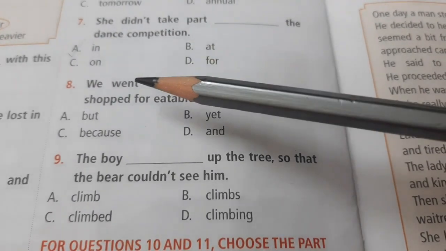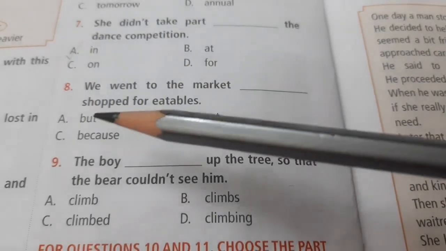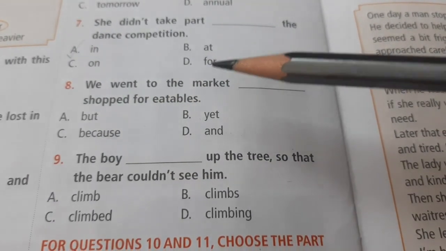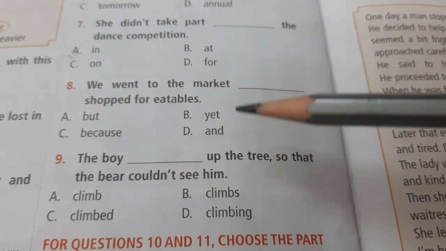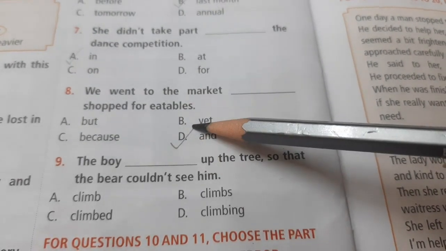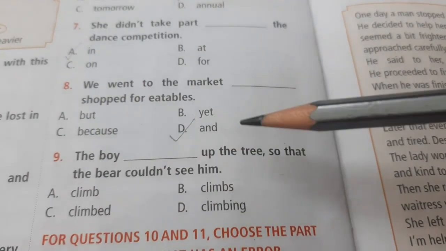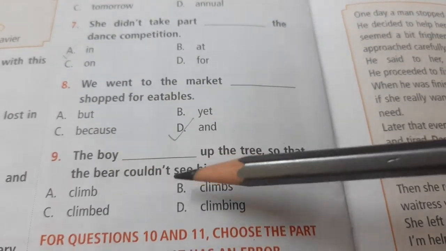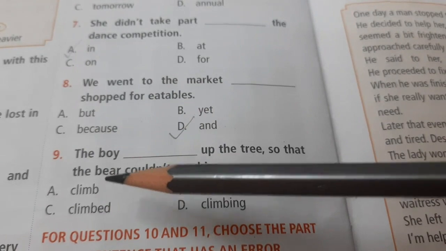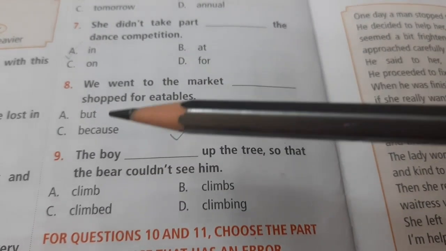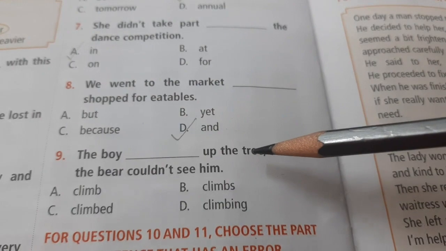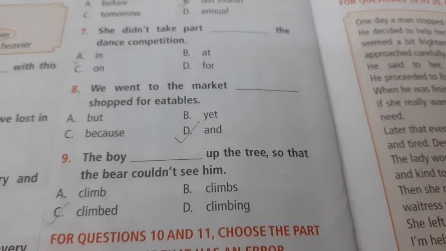Question number 8. We went to the market dash shopped for eatables. So we went to the market but shop for eatables, no, right? Yet भी नहीं, because भी नहीं. The correct conjunction is and. We went to the market and shopped for eatables. The boy dash up the tree so that bear couldn't see him. So the boy climbed up the tree. Climbs भी नहीं आएगा, climbing भी नहीं, right? क्योंकि this is a simple past tense. The boy climbed up the tree. That is why option C is the answer.